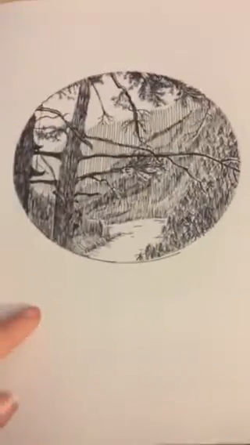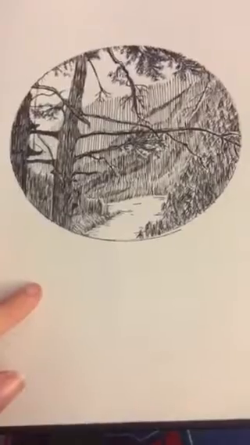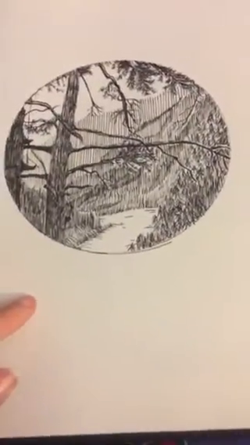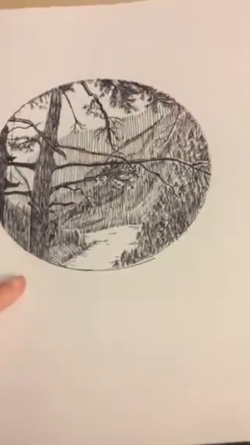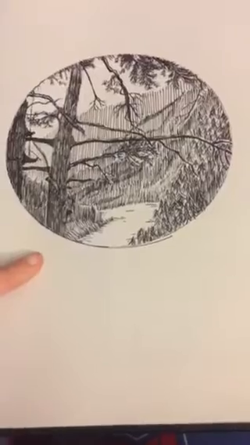And then as you see here, I drew a couple of trees and mountains in there, a project that I did in my class, showing the different values that you can use in a painting or a drawing, actually, using pen and ink.